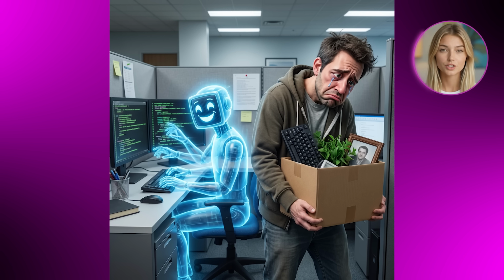Okay, this first one is actually perfect. You've got this poor guy packing up his little box with his keyboard, his plant, even the family photo, and he's got tears in his eyes. Meanwhile, the AI behind him is just sitting there smiling and typing away like it's having the time of its life. And that's funny because it's actually what happened with coding. The job everyone swore was safe and future-proof got hit first by AI.